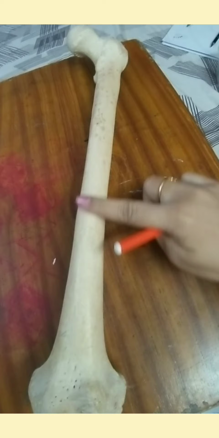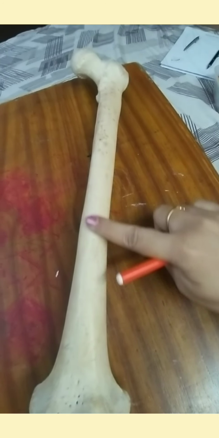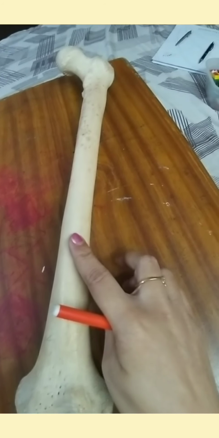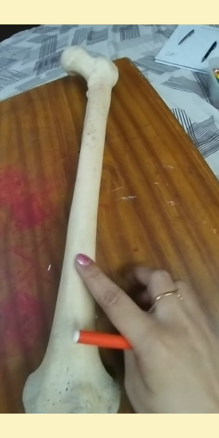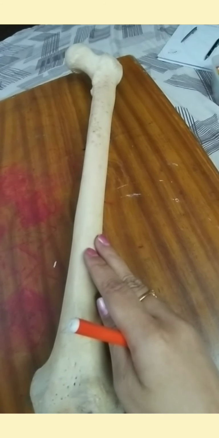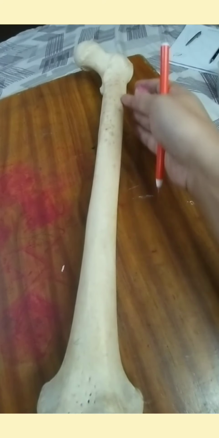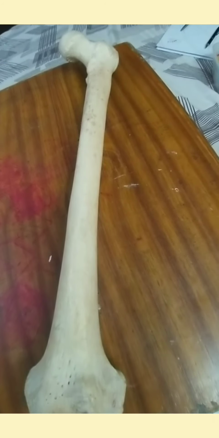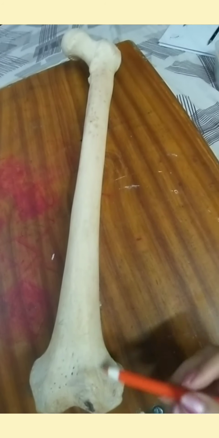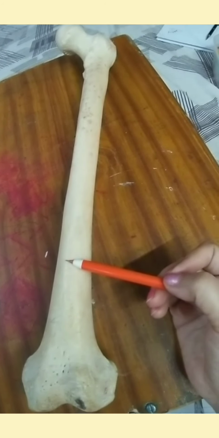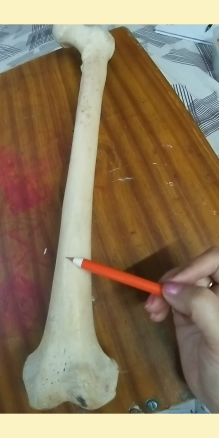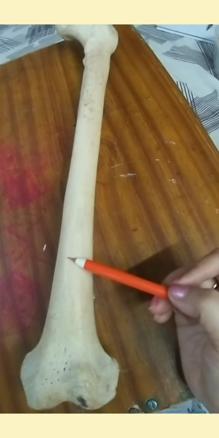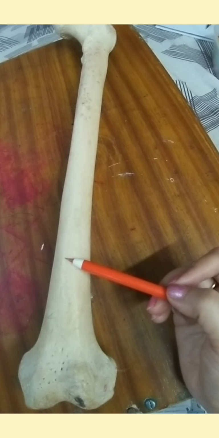Now the upper three-quarters of the anterior surface of the shaft, along with the adjoining lateral surface, provides origin to the vastus intermedius muscle, and just below it lies the origin of the articularis genu by a few small slips.